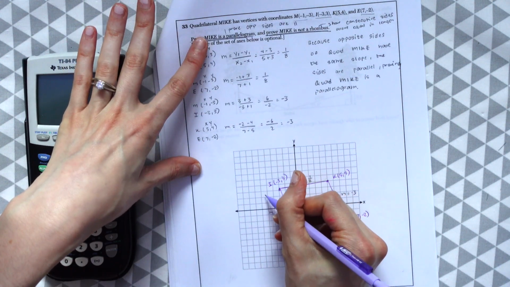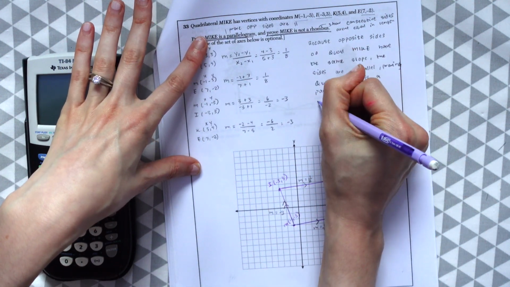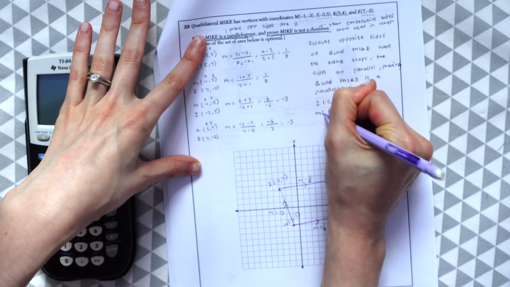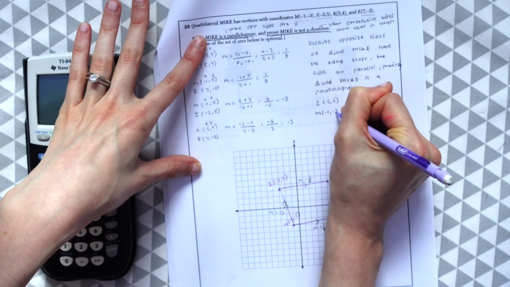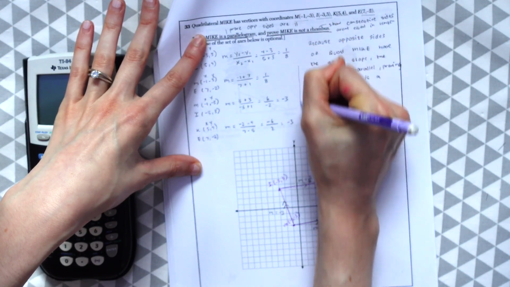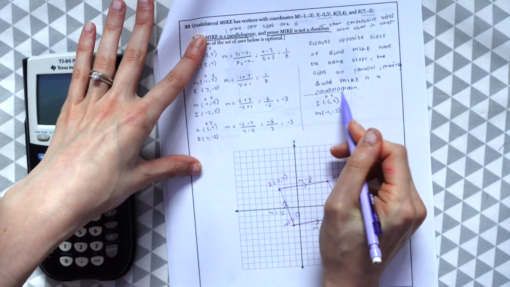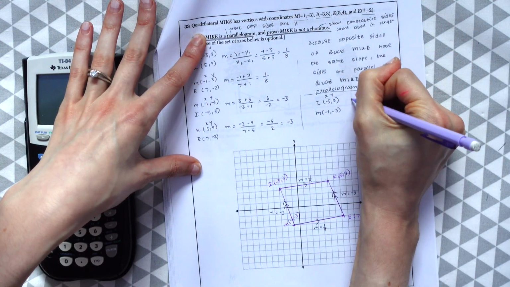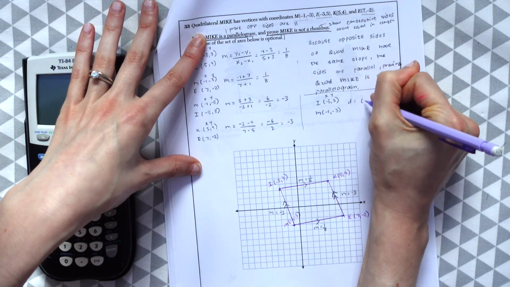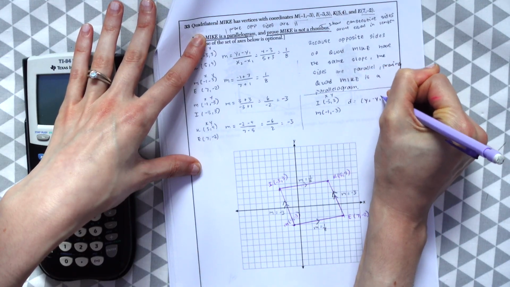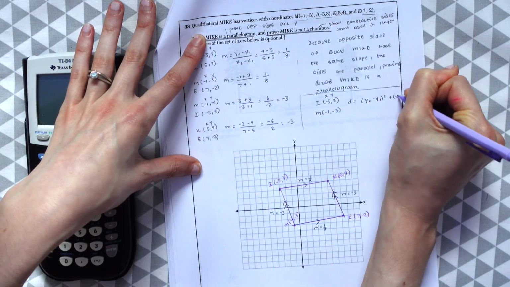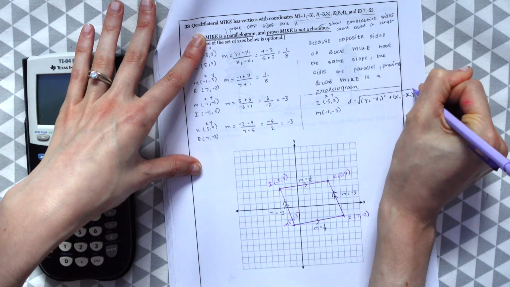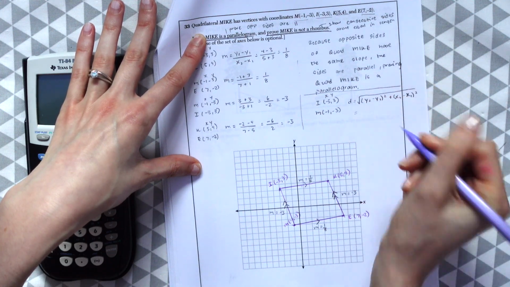So let's look over here first. I and M. Remember, I is (-3, 3) and M is (-1, -3). And this time we're going to be using the distance formula. The distance formula looks something like this: D is equal to the square root of (y2 minus y1) squared plus (x2 minus x1) squared. It's a similar idea.